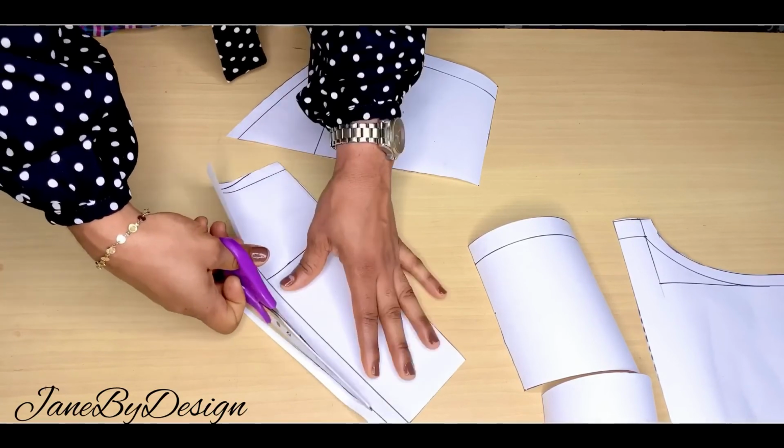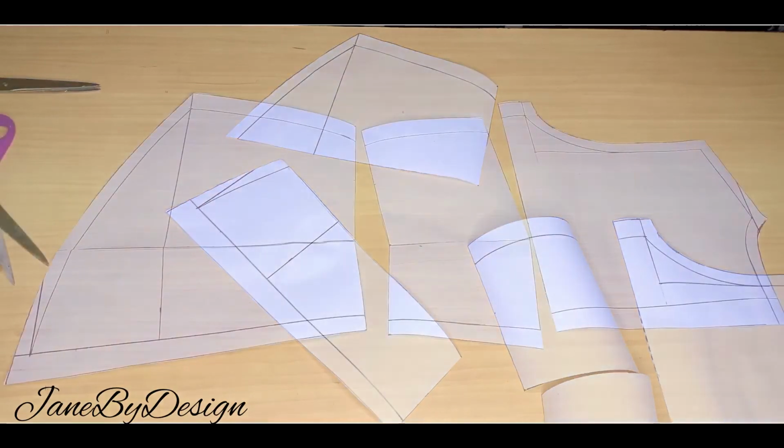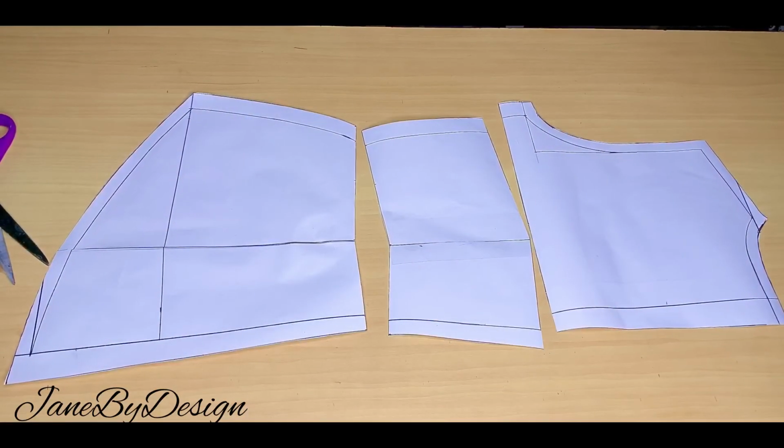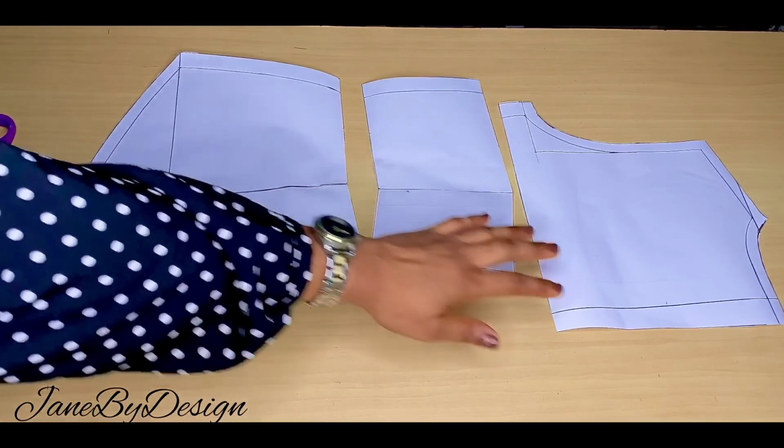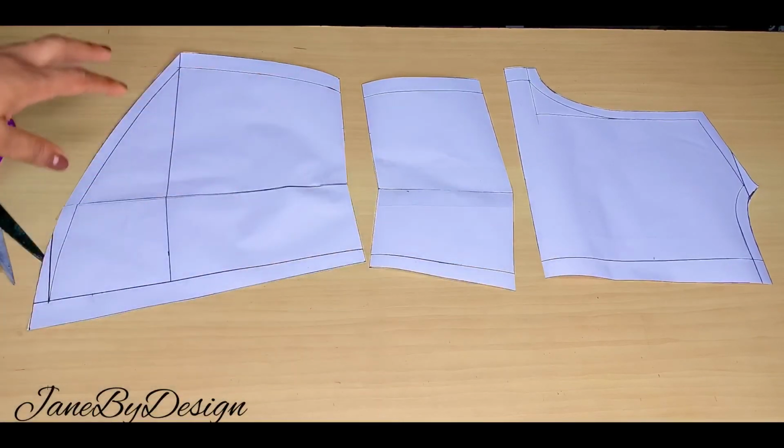So here it is, guys. After all of that, this is what the back panel looks like. It has 1 piece for the yoke, the middle section, and also the lower part.